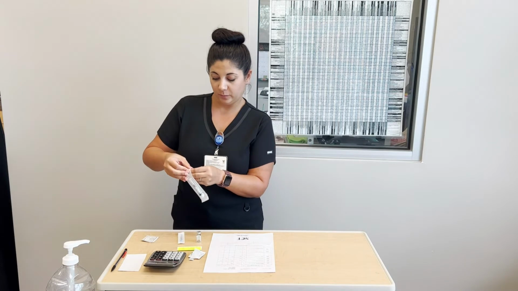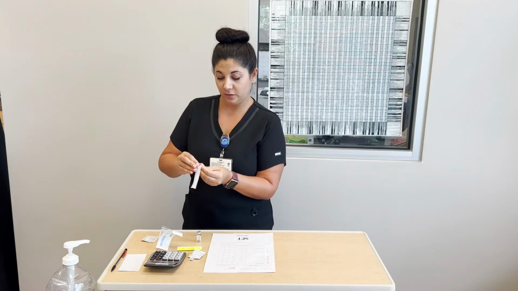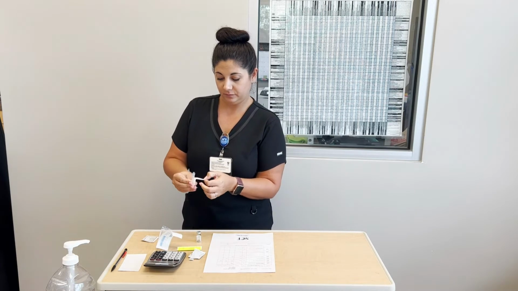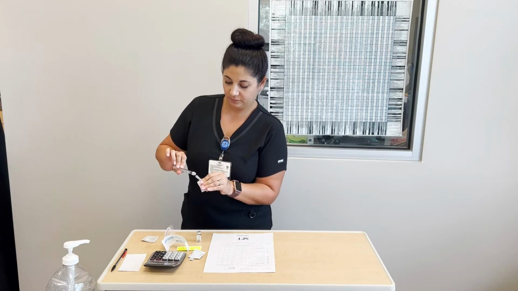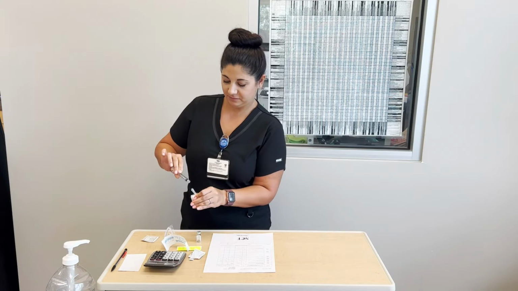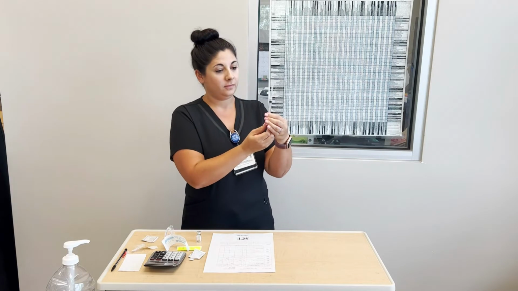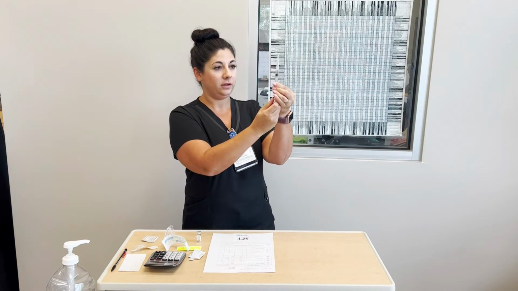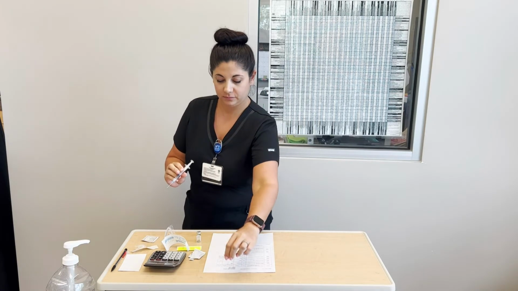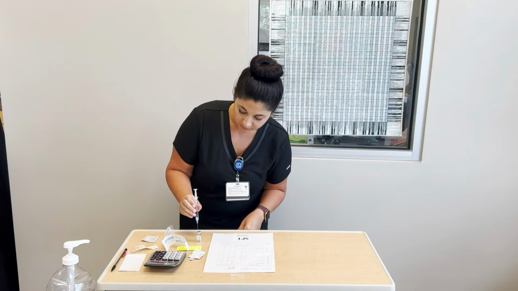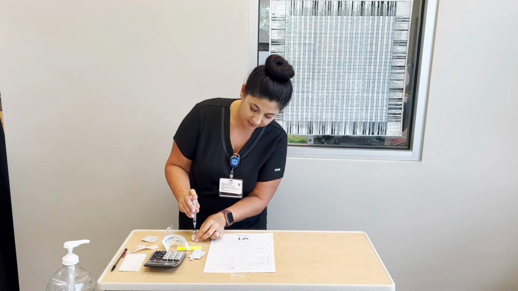While that dries, I will get my syringe and my needle ready, maintaining sterility the whole time I'm opening these. Going to add 1 milliliter of air to my syringe. Go right through the center and inject the air into the air in the vial.